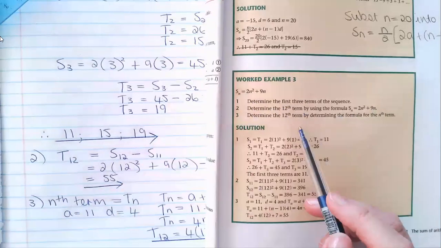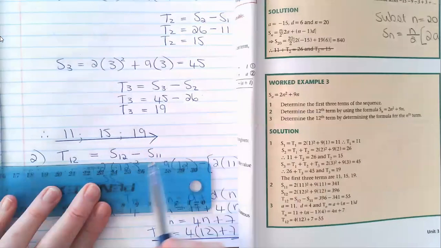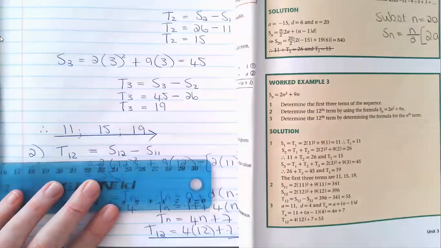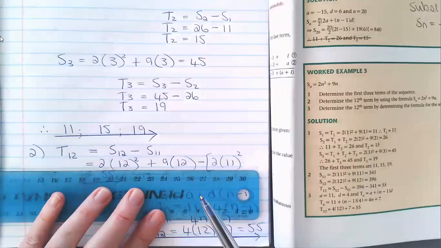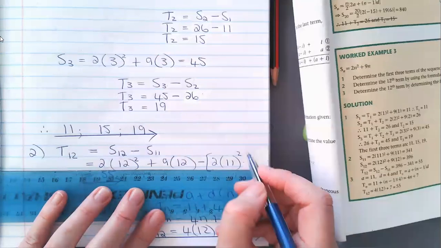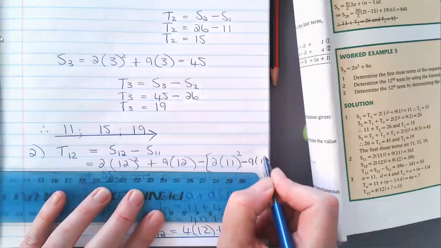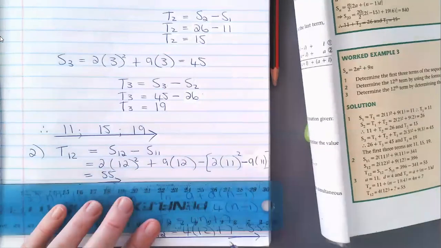So this is what we have been doing all along. So we say term 12 is sum of 12 minus sum of 11. So here we substitute sum of 12, minus sum of 11. Okay? And that gives me 55.